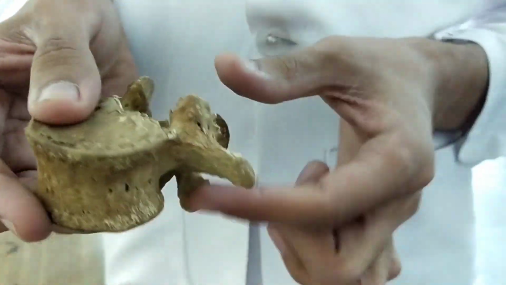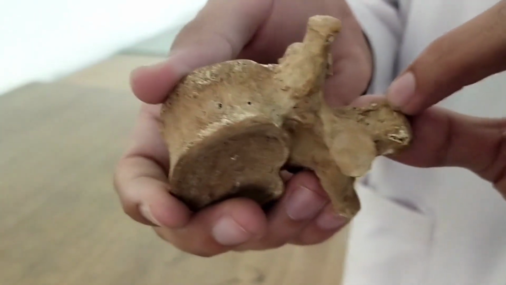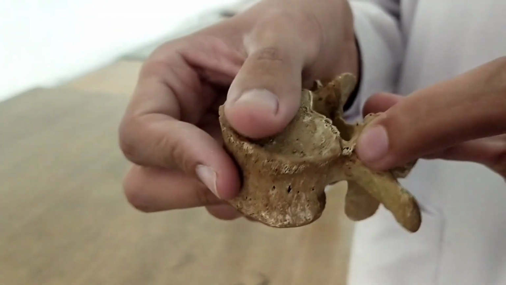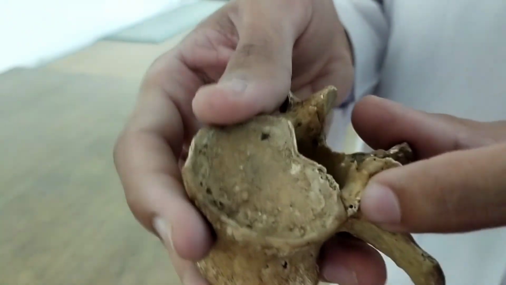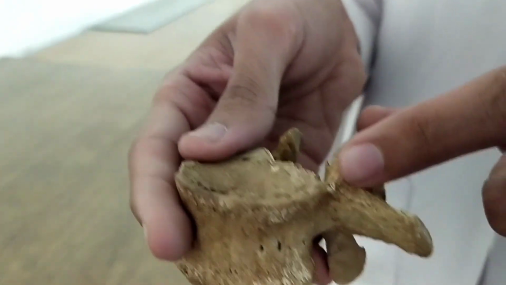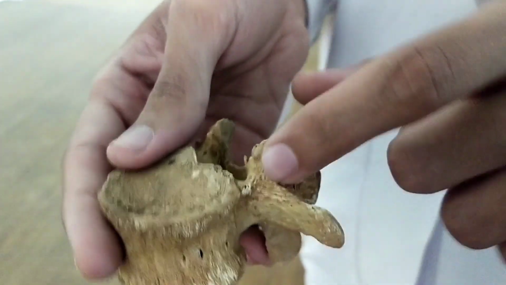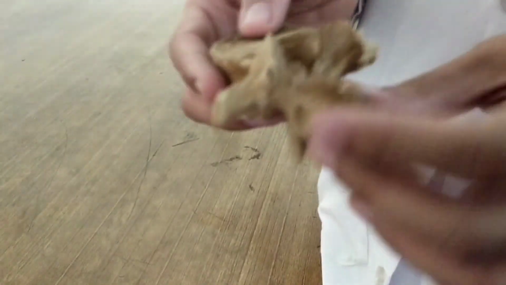You can also notice that this is the inferior vertebral notch. It is very sharp, you can notice. But there is a very ill-defined superior vertebral notch. So the inferior vertebral notch is very well defined as compared to the superior vertebral notch in the pedicles of the lumbar vertebrae. Next one is the lamina.